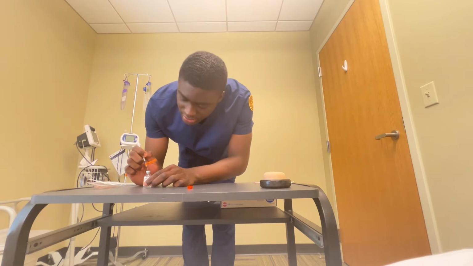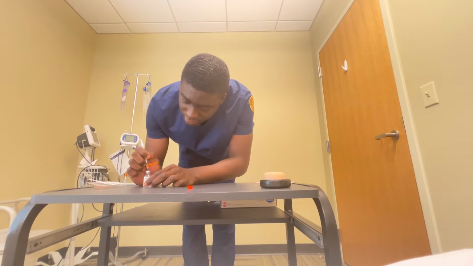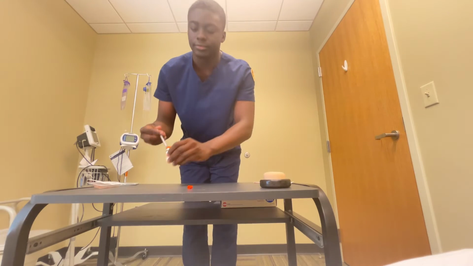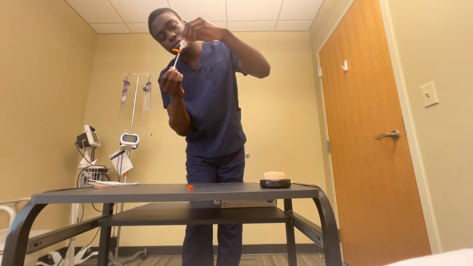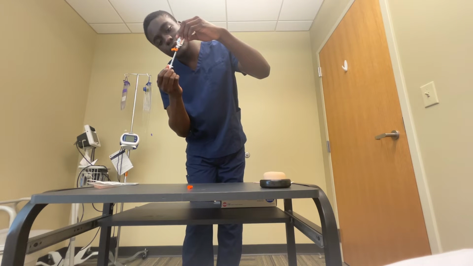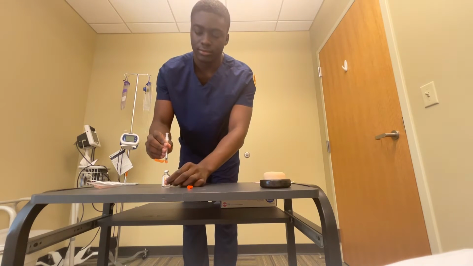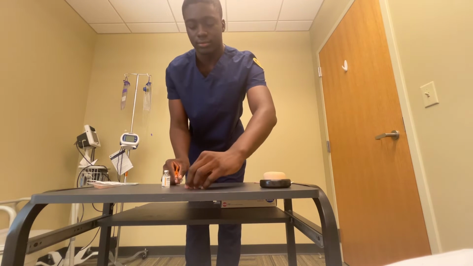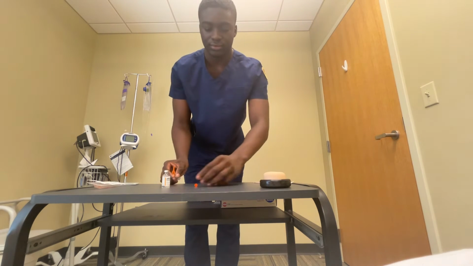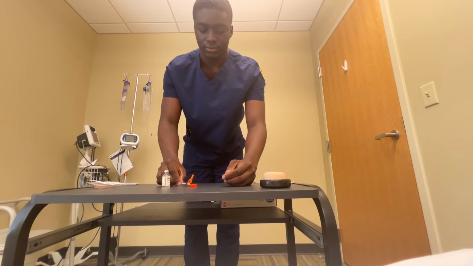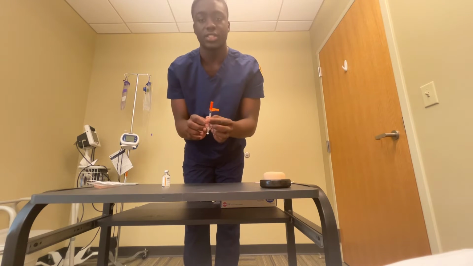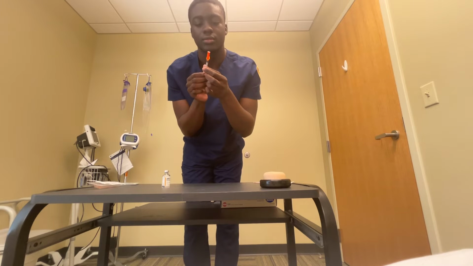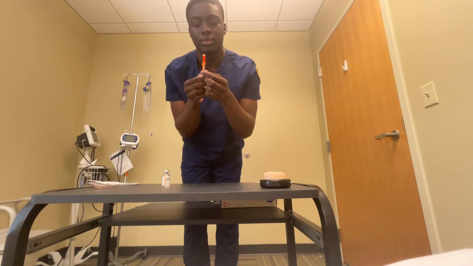And then inject the syringe into the vial. And then inject the air. Turn it upside down. Draw up 10 units. And use the scoop method. Ensuring that I don't have any air bubbles.